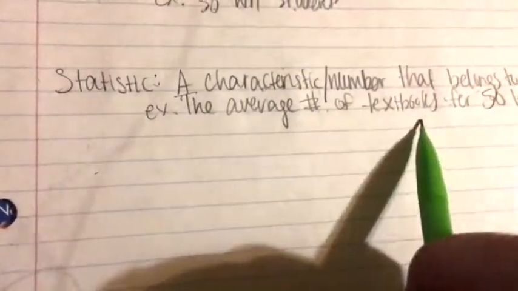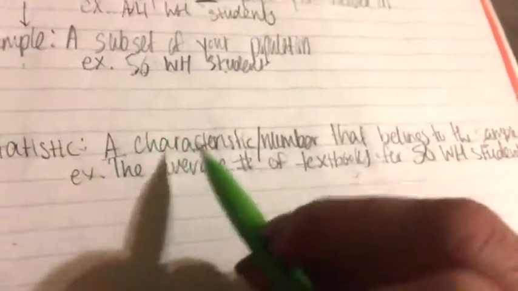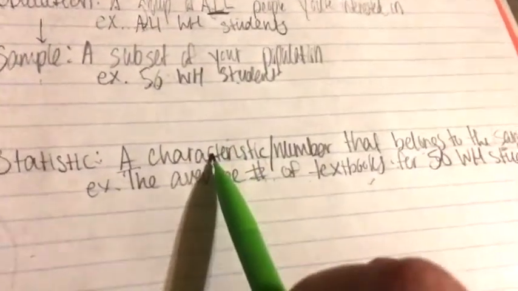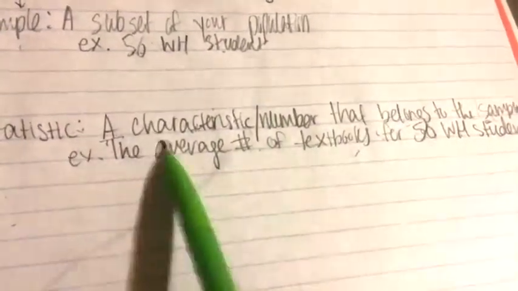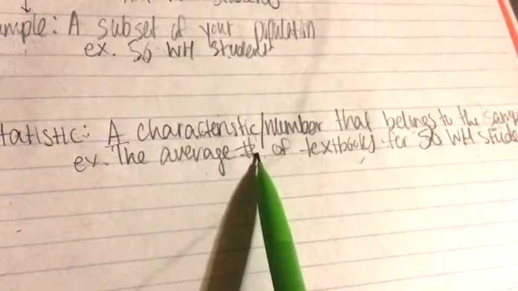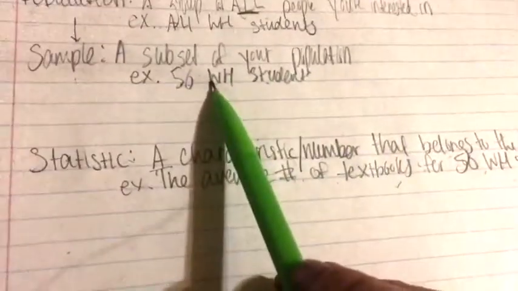So notice how in my example, I made sure that I had a characteristic, which is the average number of textbooks, but I also made sure that I had my sample in there. So if it's a statistic, it's going to include both a characteristic and your sample, which my example does right here. With my average number of textbooks, and then my sample, which is of 50 West Hill students.